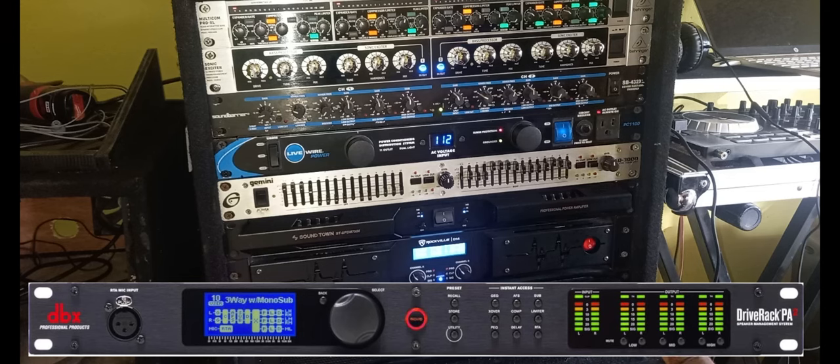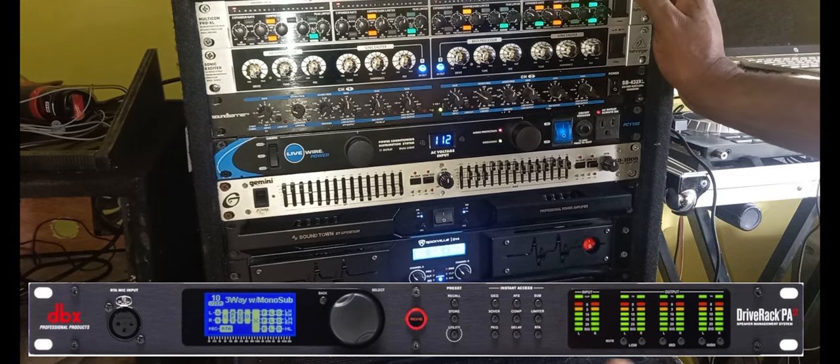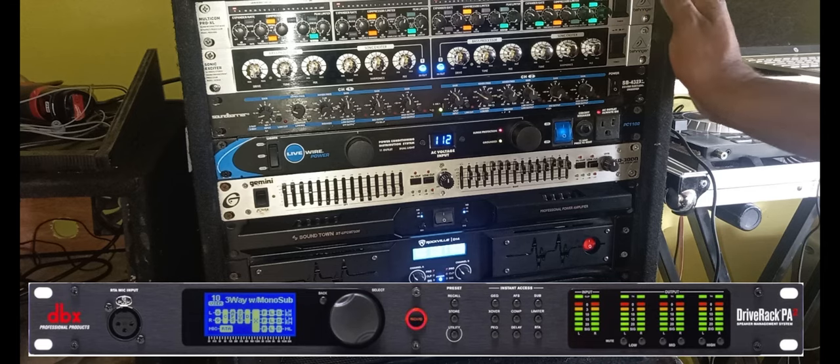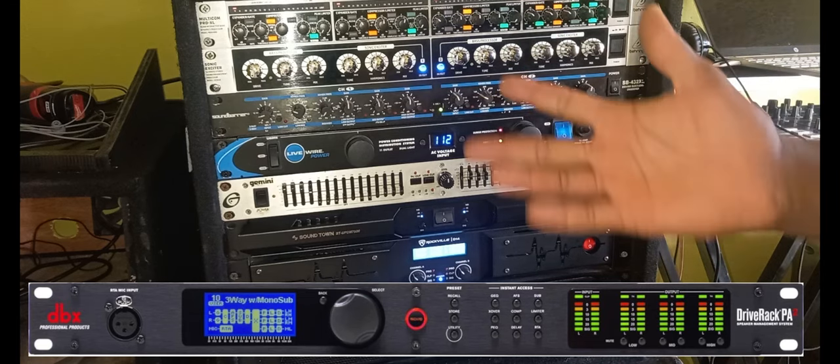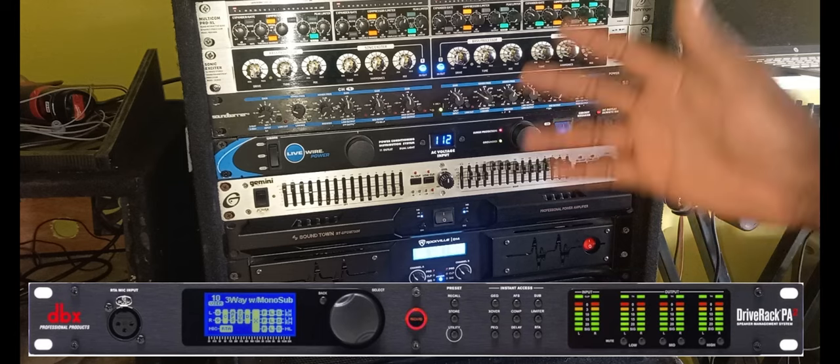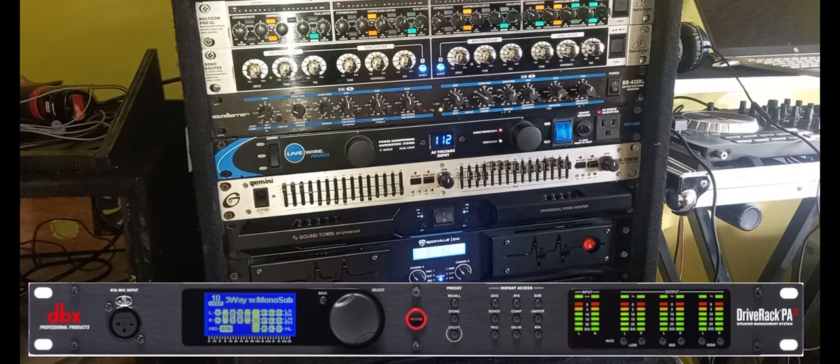Now, for this episode, guys, I will be showing you the advantage of having what is called a drive rack in your system. So this is my little system here, as it is now, and there is no drive rack in it. And the reason why there is no drive rack, of course, is several reasons, right? So looking at the advantage of having a drive rack.